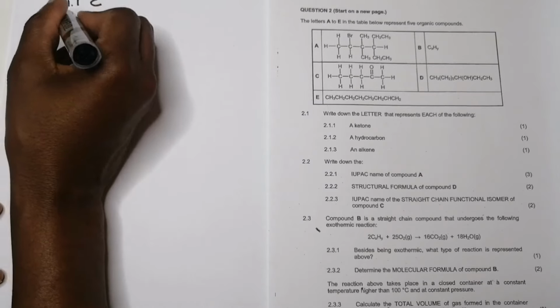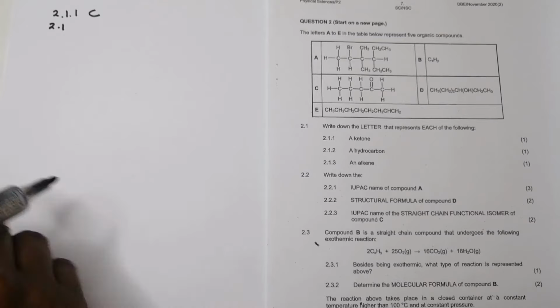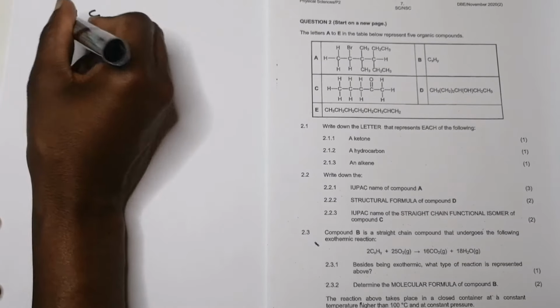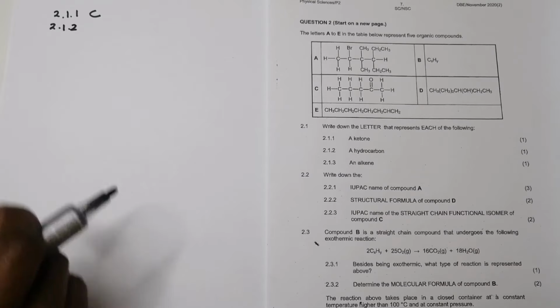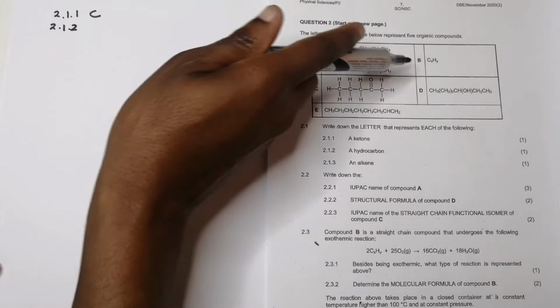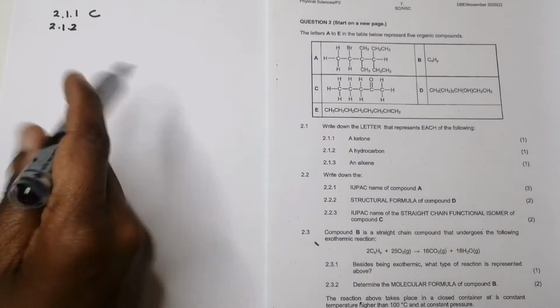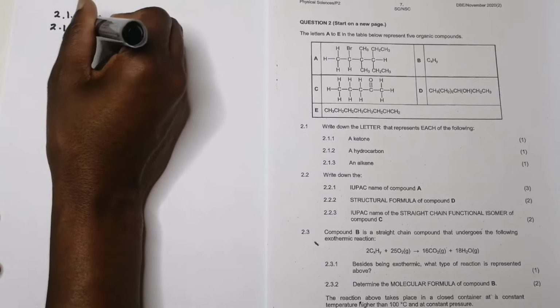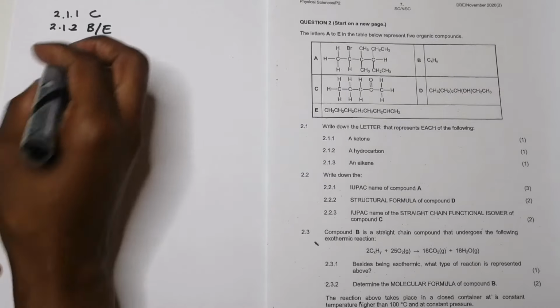2.1.2, sorry about that, let me just adjust it. Okay, so 2.1.2, they want a hydrocarbon. Remember we said hydrocarbons, we've got B there, and we also have E, so you can use either one of those. So B or E. You could have mentioned either one.